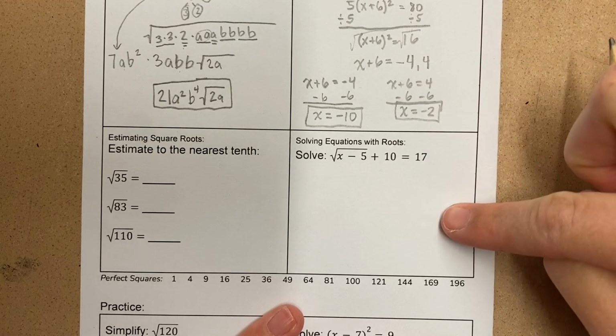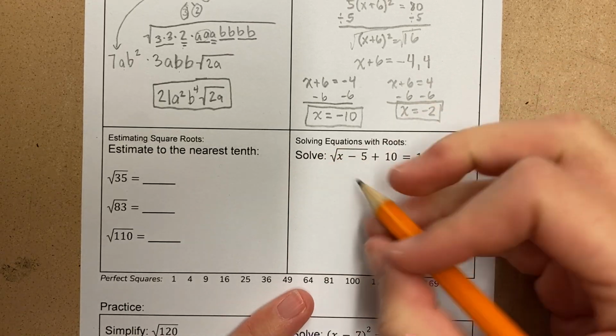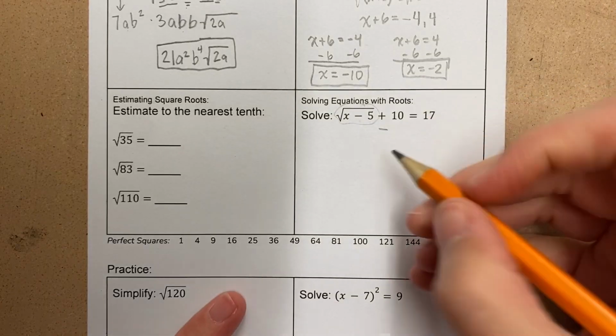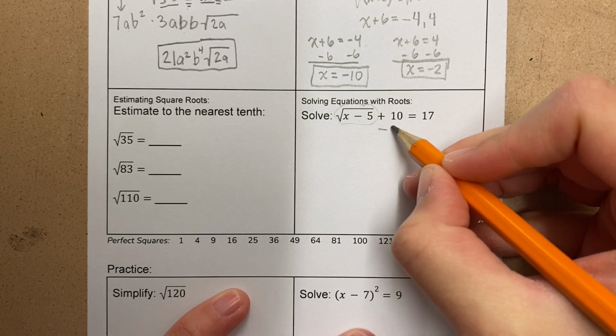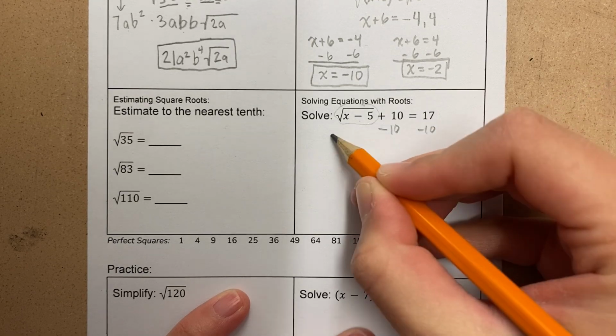I'm going to go right from here to here, just because these are kind of similar. This is solving again. So again, I'm looking to get x by itself. I notice that everything in here is square rooted. So I'm going to get rid of the 10 first, right? Because this is being square rooted, but the 10 is not. So I've got to get rid of it.